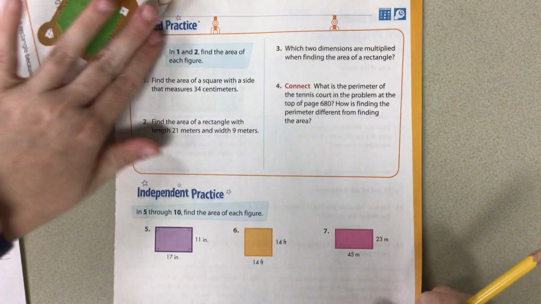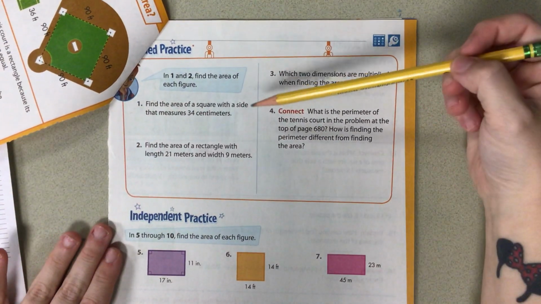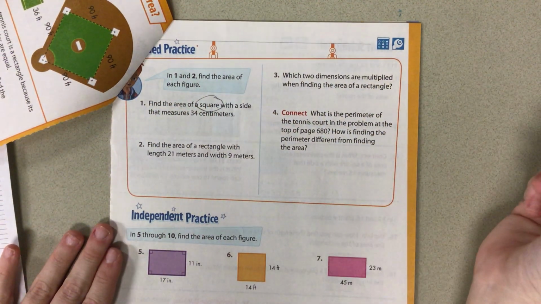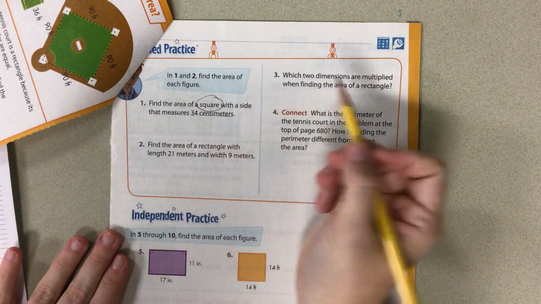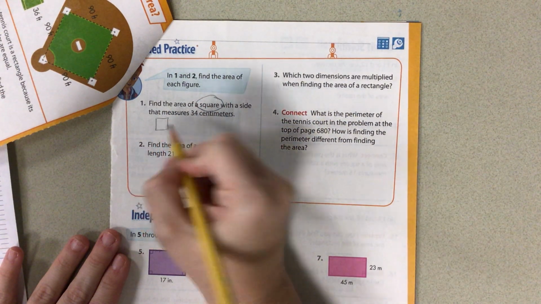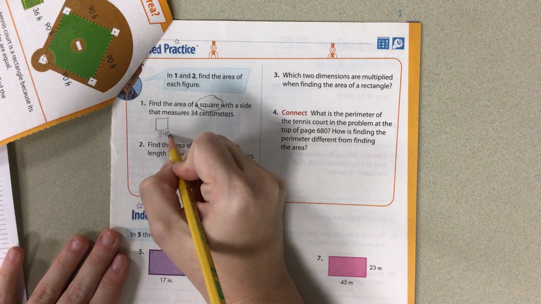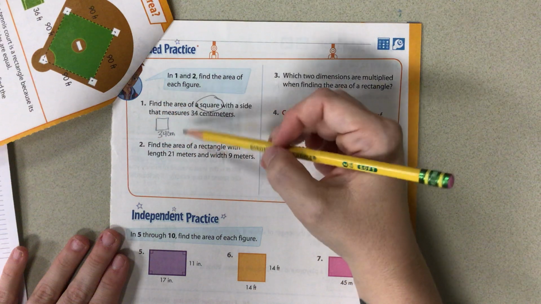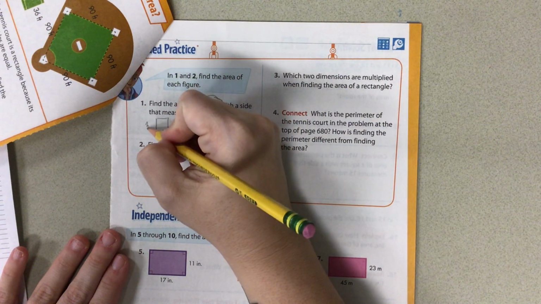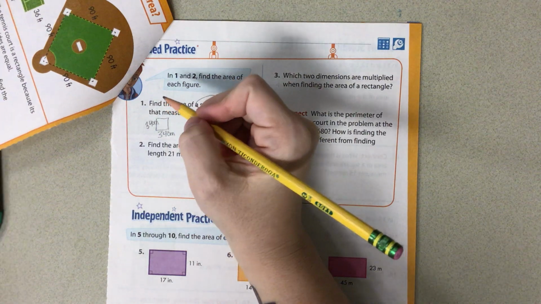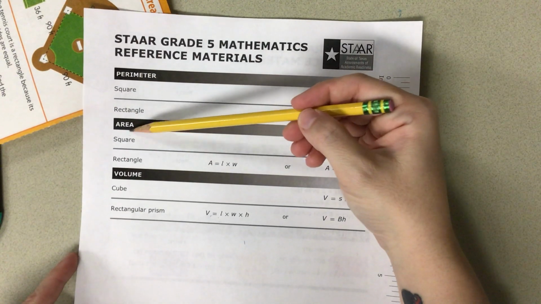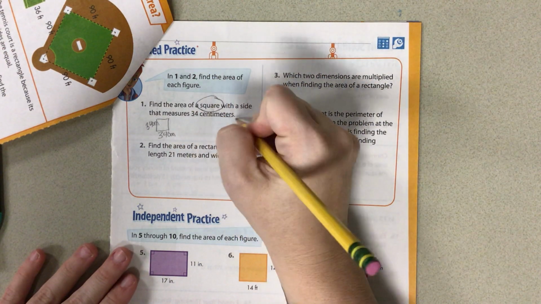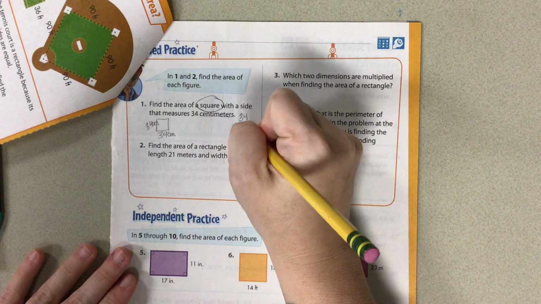So let's do some practice. We have: find the area of a square, so that's my first important word, with a side that measures 34 centimeters. So if I draw my square and I have 34 centimeters, then I know a square has the same size all the way around. So I know that this is going to be 34 centimeters also. If I look at my star chart, I'll see that the area of a square is side times side. So now I can do 34 times 34.